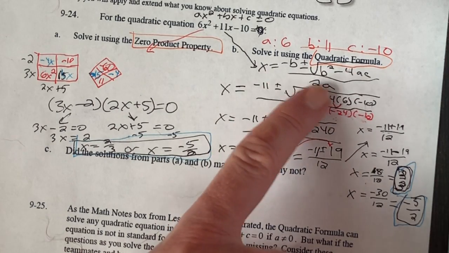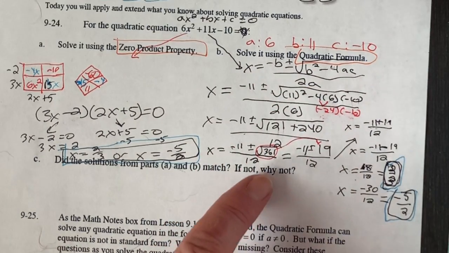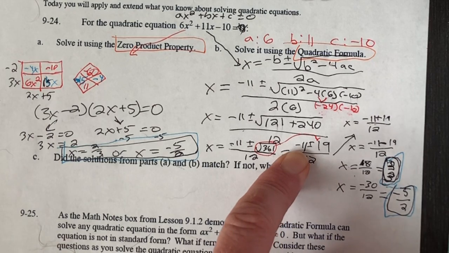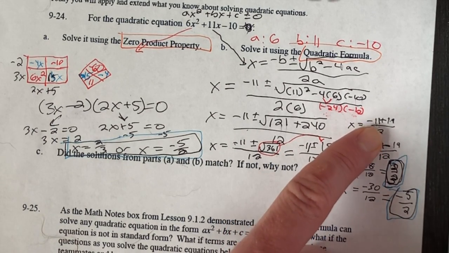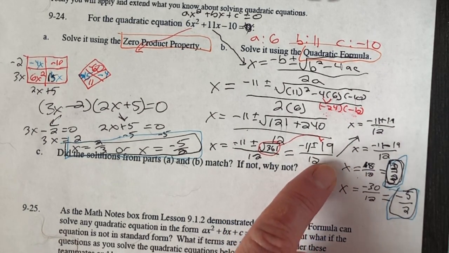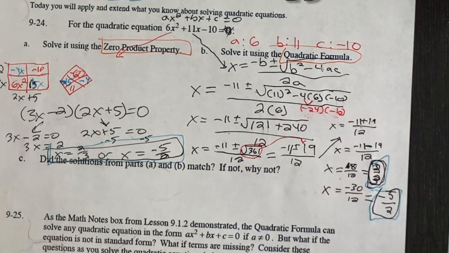But there's a lot going on in this formula. It's likely you're going to make a mistake. So for me, I thought I wrote -1 over here, and I wrote -1 up there, not -11. And I made another mistake at some point too that I had to fix.